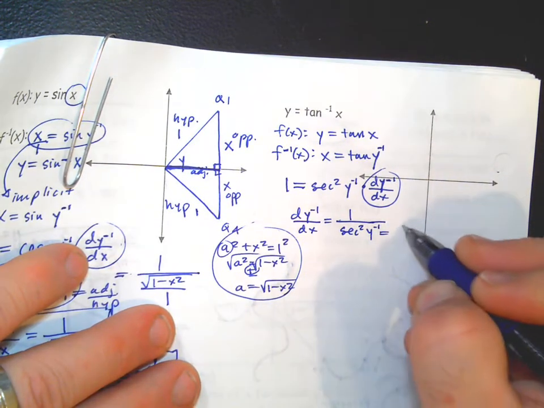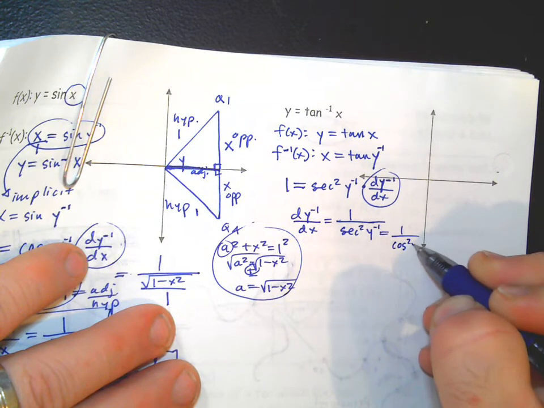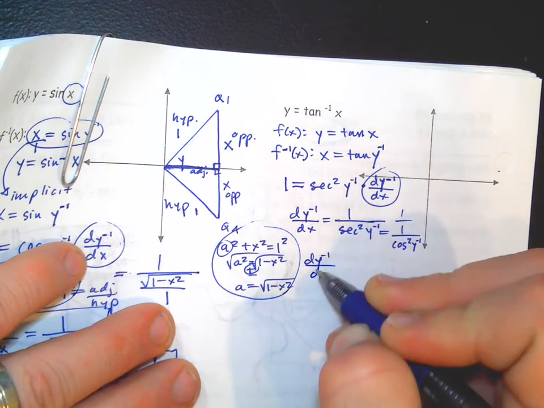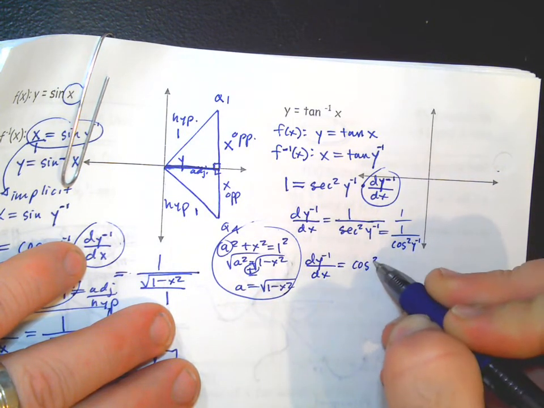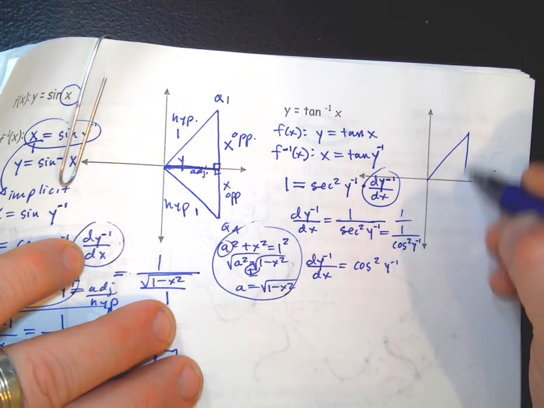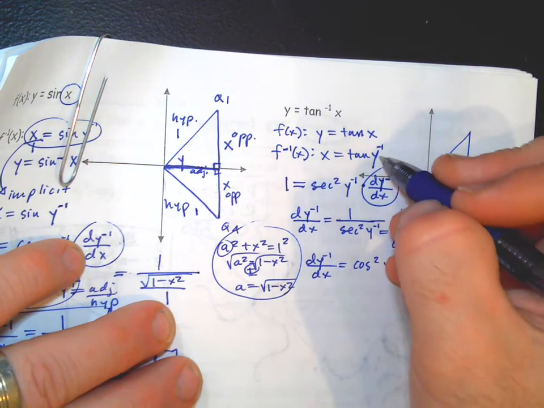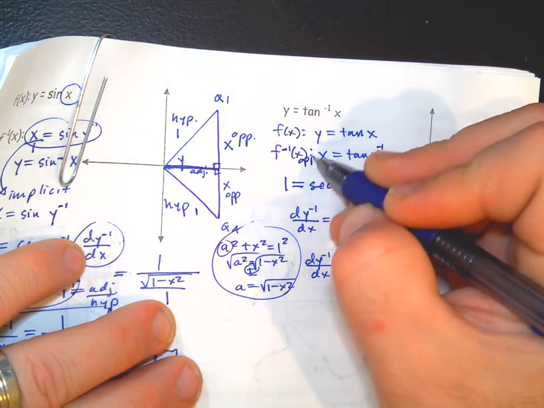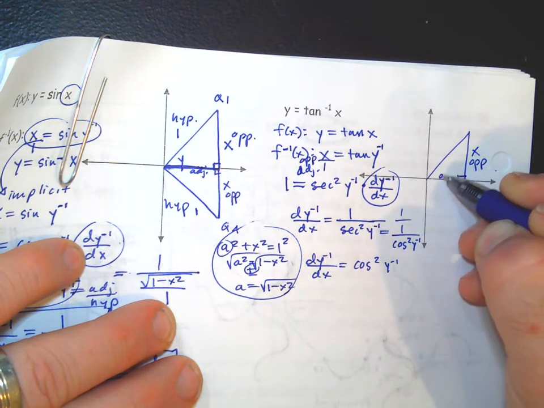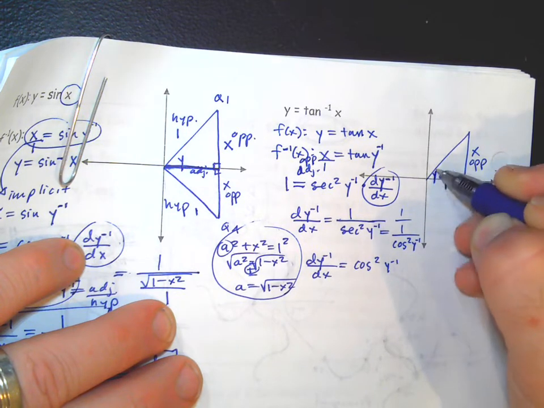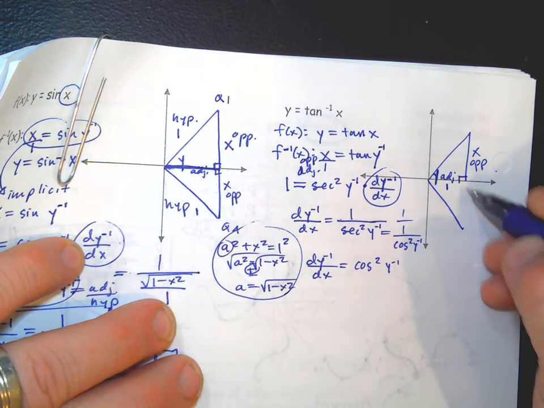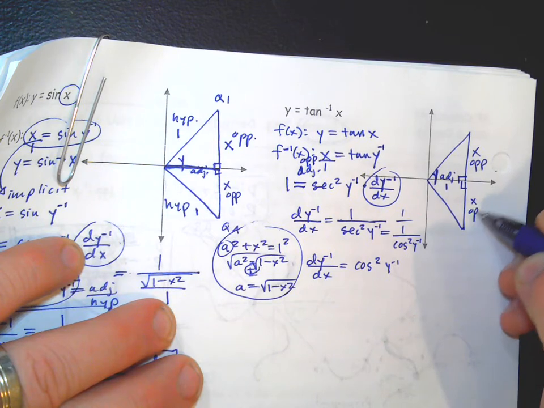Now secant squared is 1 over cosine squared. And since we're dividing by it, we're going to get just cosine squared on the top. Now, for tangent, we said it's got to be in the first quadrant, right? So tangent y equals opposite over adjacent. So the opposite side has to be x. The adjacent side is going to be 1. The angle y is right here. Could also be in quadrant 4.